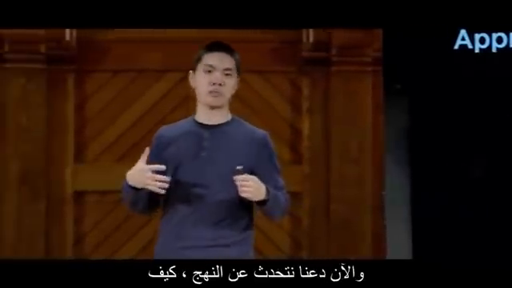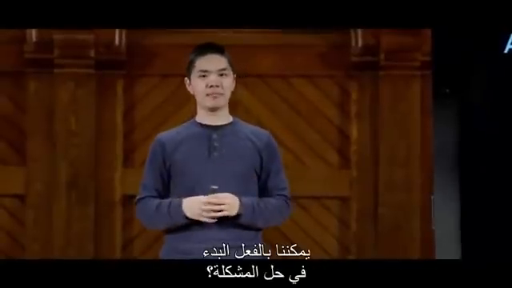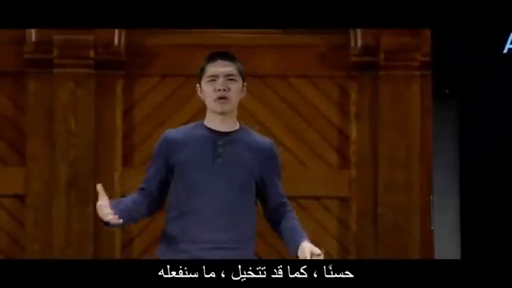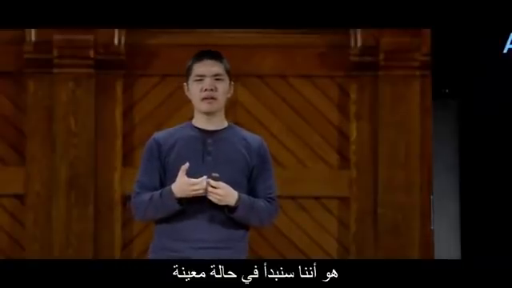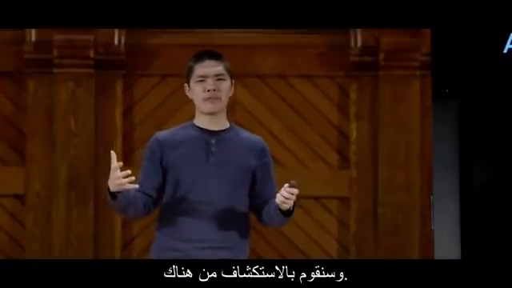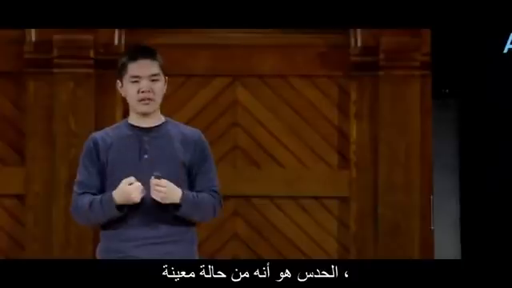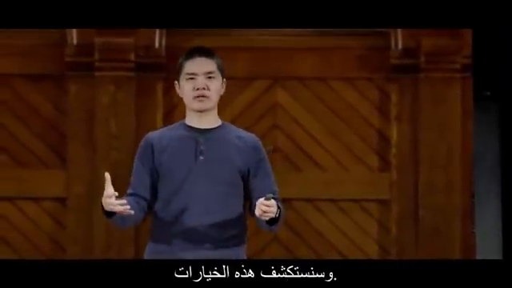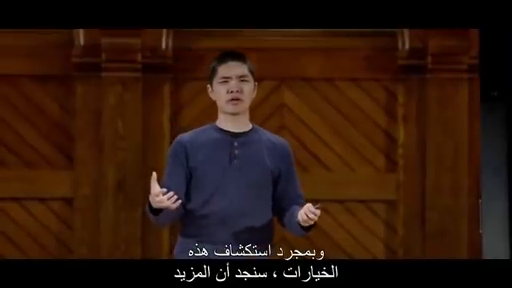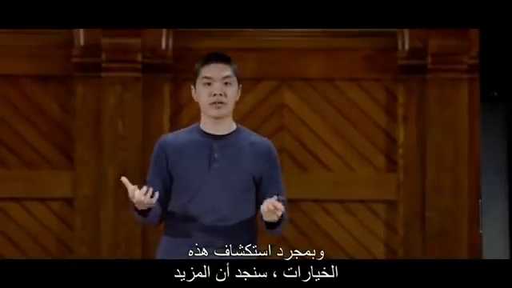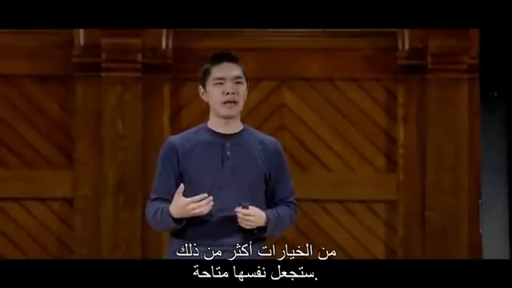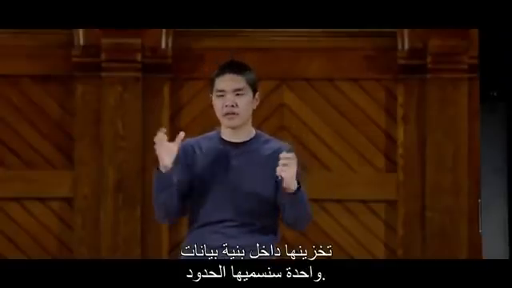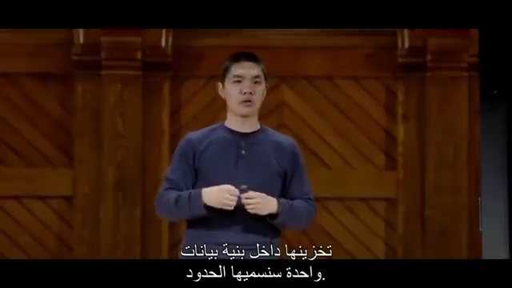And now let's talk about the approach. How might we actually begin to solve the problem? Well, as you might imagine, what we're going to do is start at one particular state, and we're just going to explore from there. The intuition is that from a given state, we have multiple options that we could take, and we're going to explore those options. And once we explore those options, we'll find that more options are going to make themselves available. And we're going to consider all of the available options to be stored inside of a single data structure that we'll call the frontier.